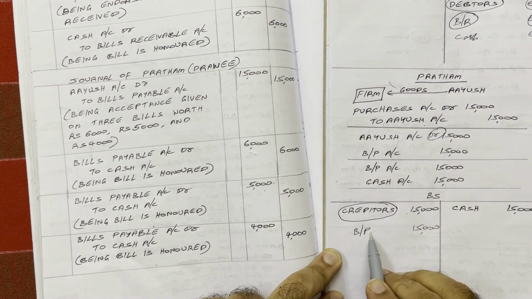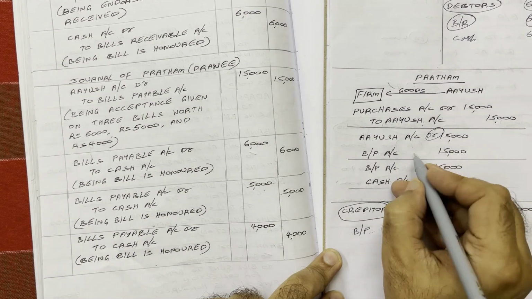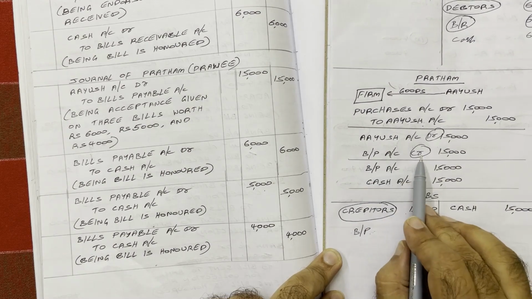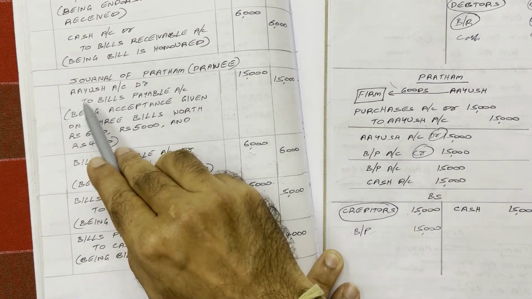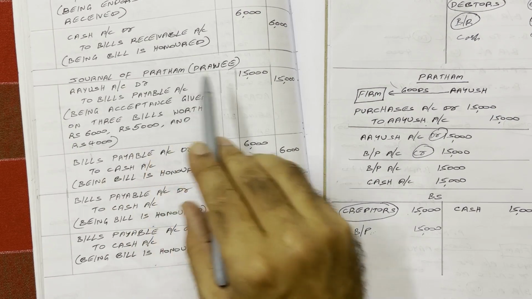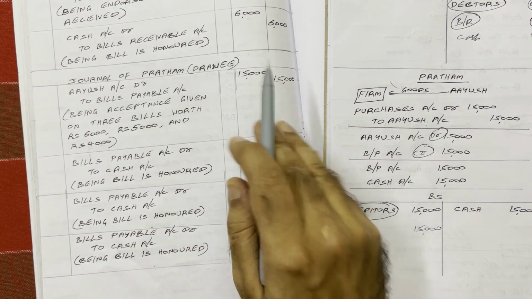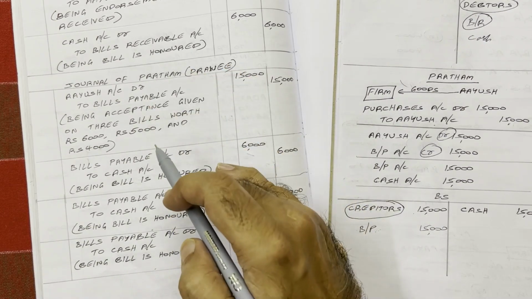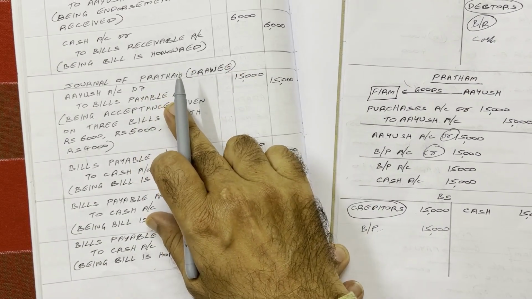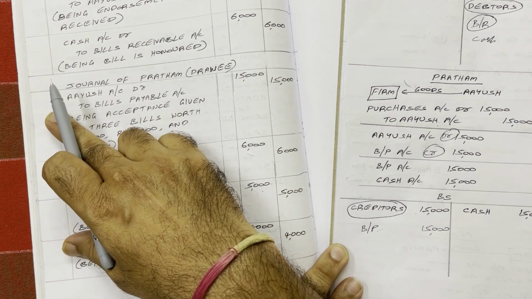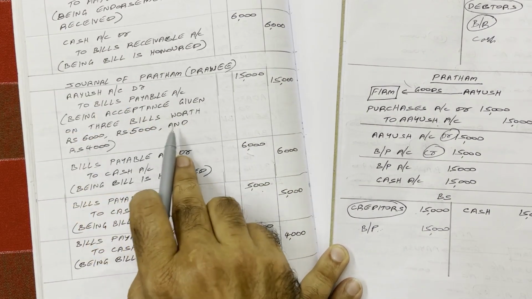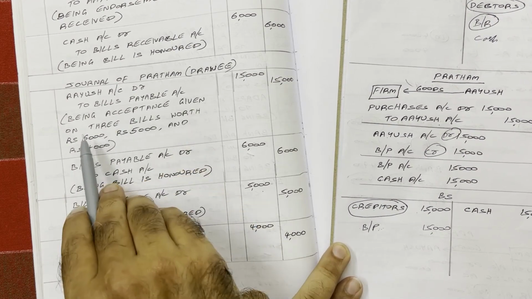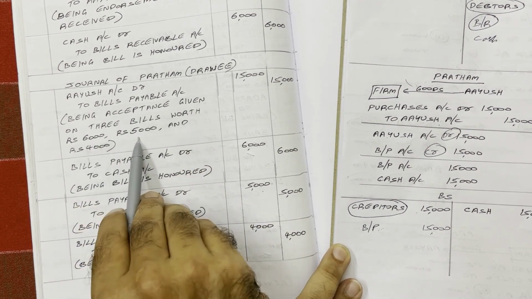Bills payable, the new liability we want to create, by crediting only we have to create a liability account. Therefore, bills payable account should be credited. So the entry is Ayush account debit to bills payable account 15,000. Here also, actually three bills are there, but you need not write three entries because on these three bills on the same day we are giving acceptance. In narration, clearly we will mention the bill amounts: being acceptance given on three bills worth 6,000, 5,000 and 4,000.